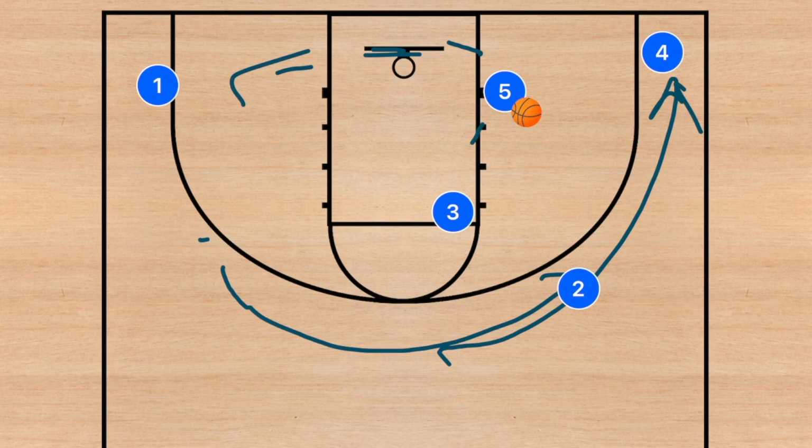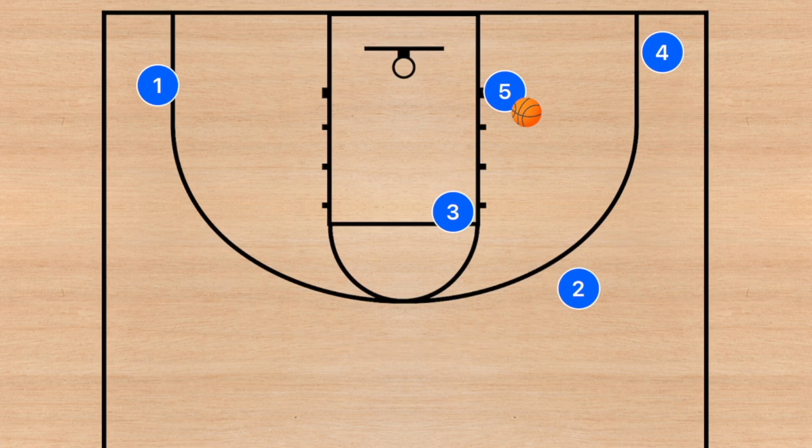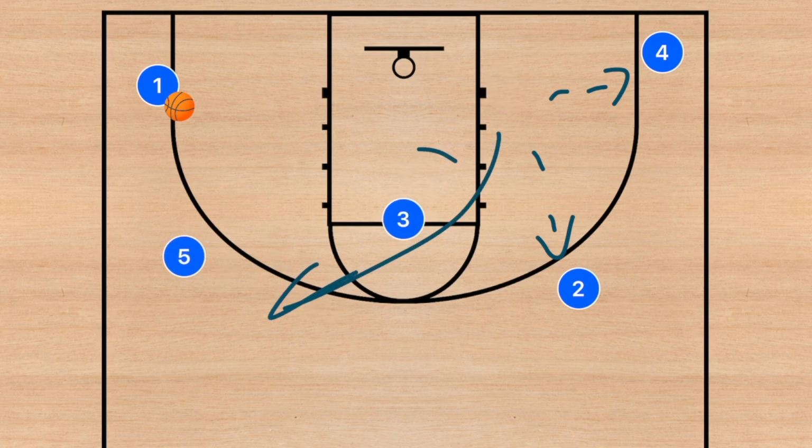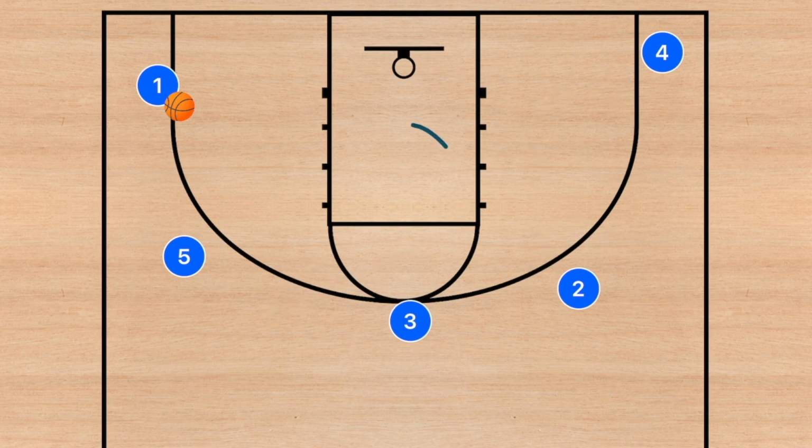He also has the option to pass to player 3, but now he has the option to pass to player 4 and player 2. If he passes to player 1, obviously if they're more advanced high school players, player 3 could set that screen, pop out, roll, something. There's a lot of different options that you can set where you can just say screen for somebody. But again, now we're getting into more advanced things, and you may be only coaching 9-year-old players.